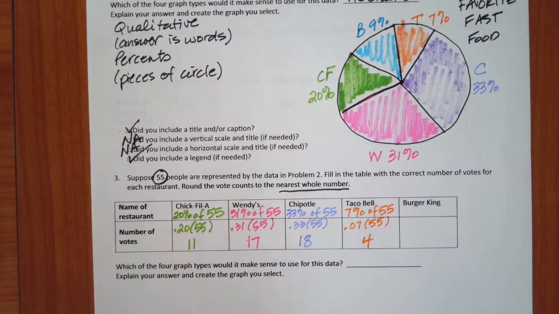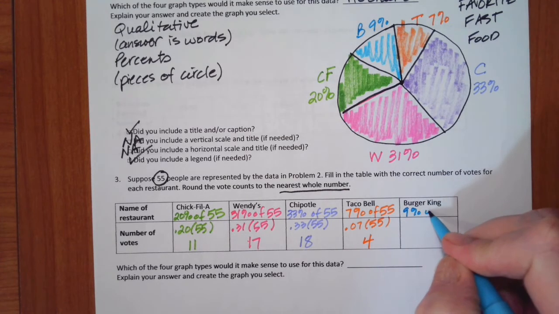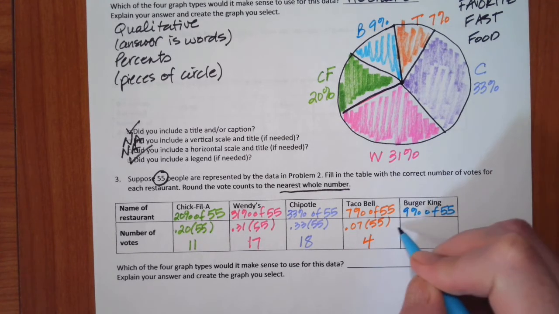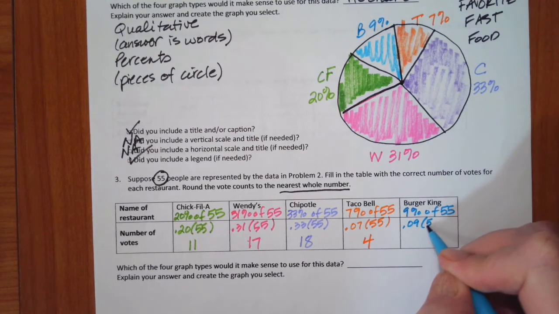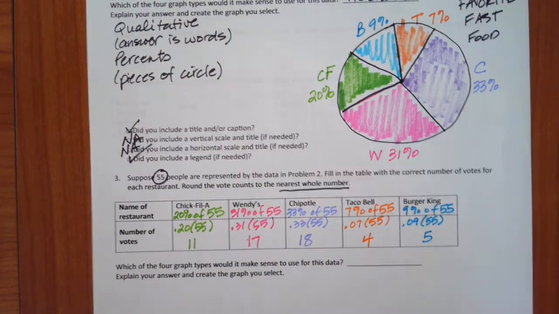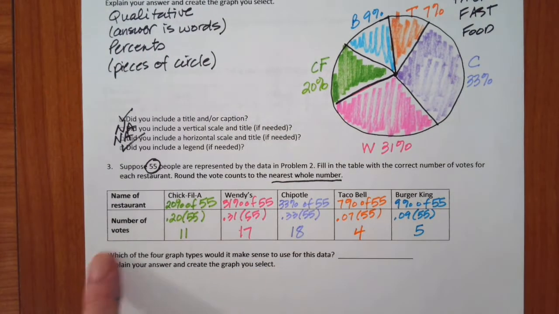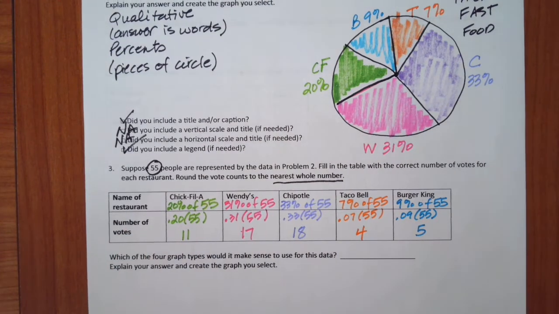And finally, Burger King is 9% of 55, so that's 0.09 times 55, which is 5. Okay. All right, so what have I got here? Now I have the number of votes.